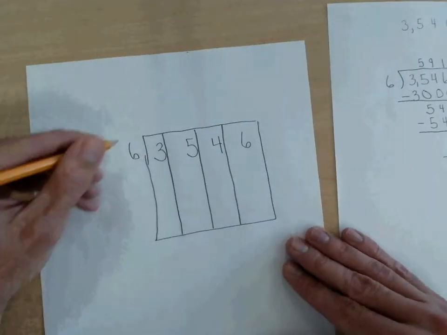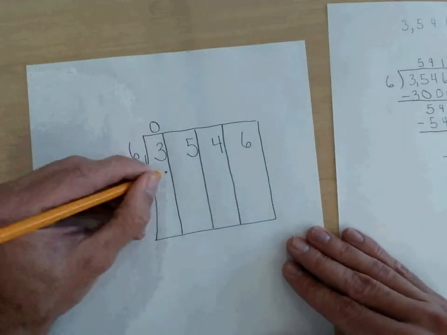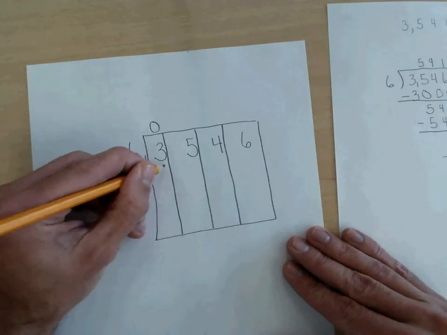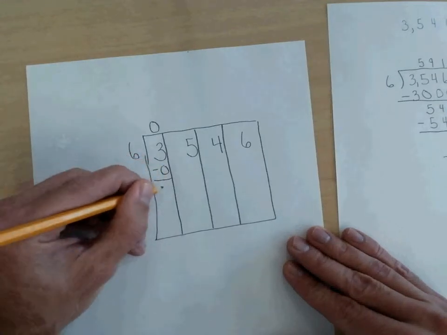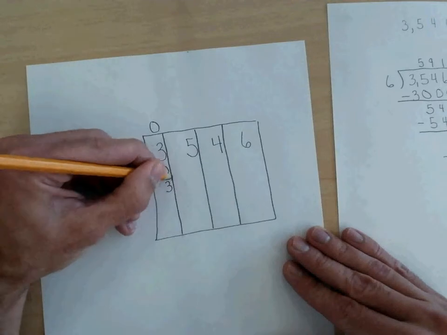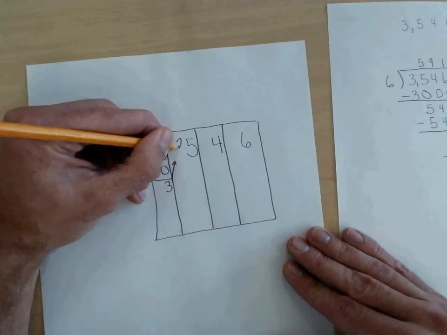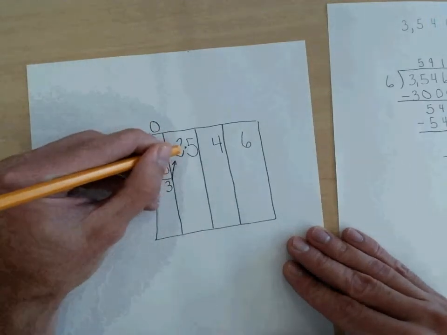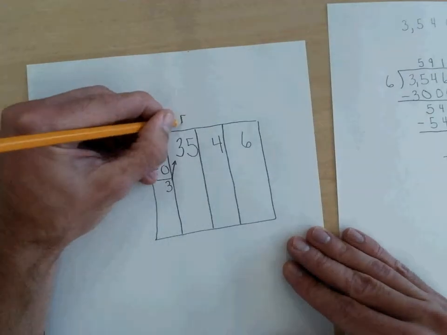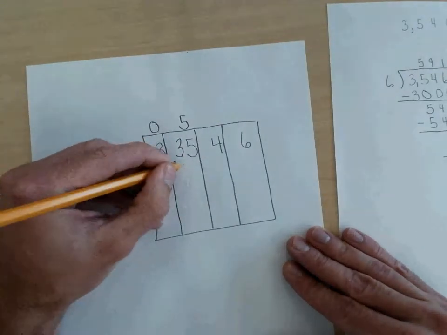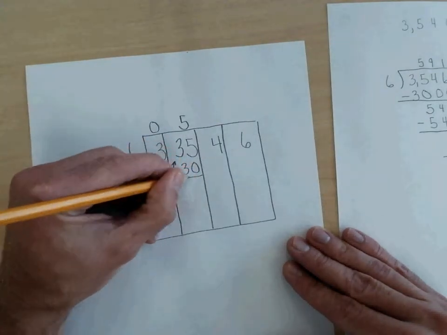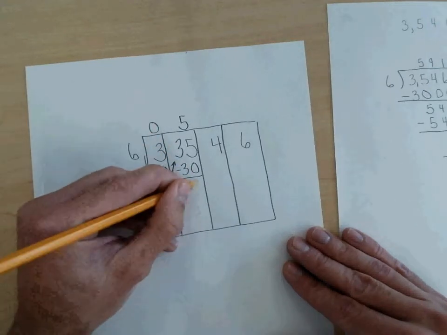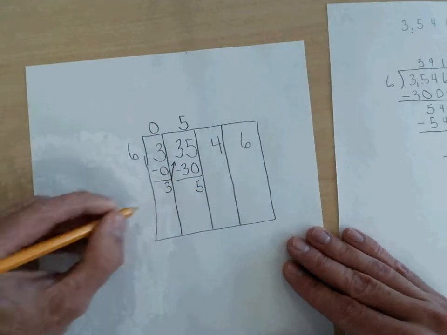How many times does 6 go into 3? It does not, so I'm going to write a 0 here. 0 times 6 is 0. I'm going to subtract, minus 3. Then I bring this number up here, and that's 35. How many times does 6 go into 35? It goes in there 5 times. 5 times 6 is 30. Subtract 30 from 35, which is 5.